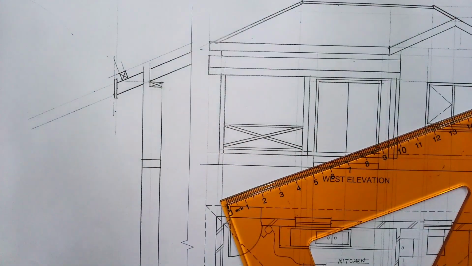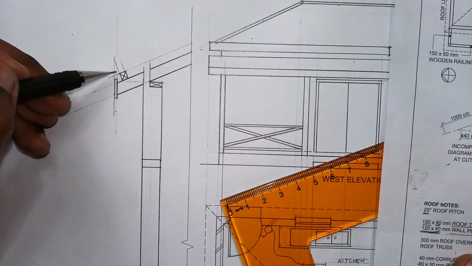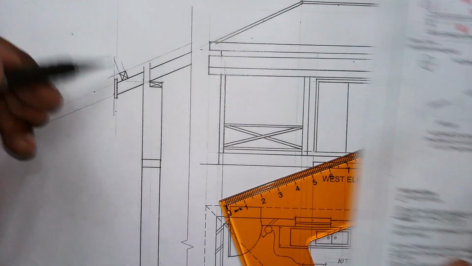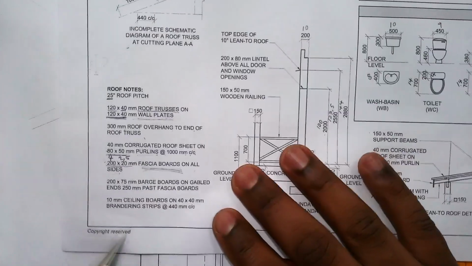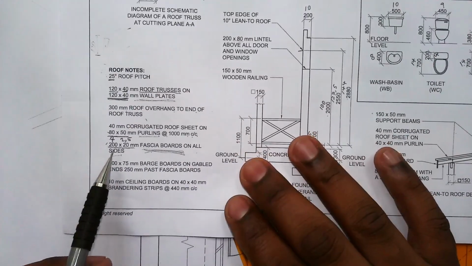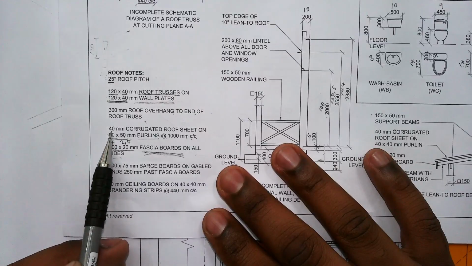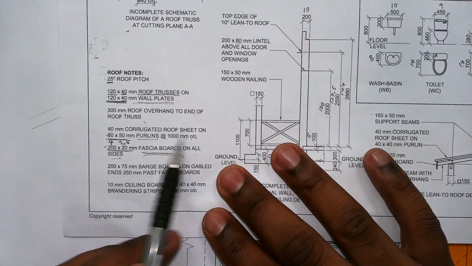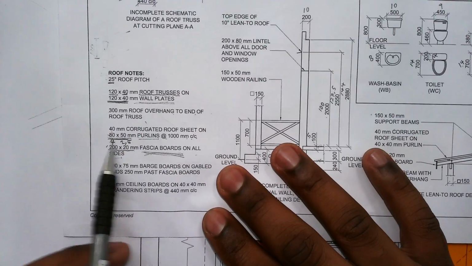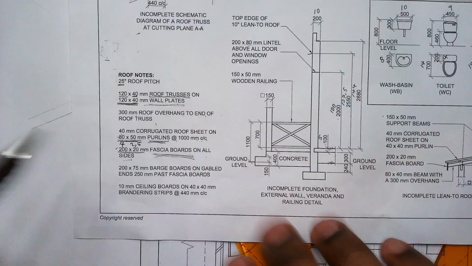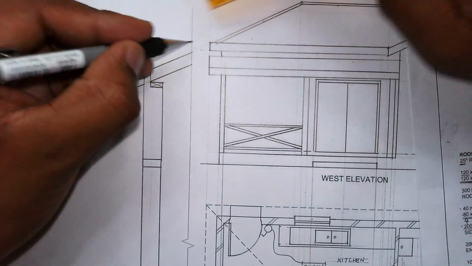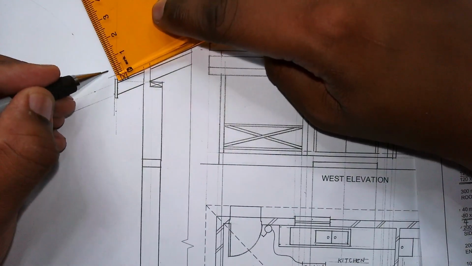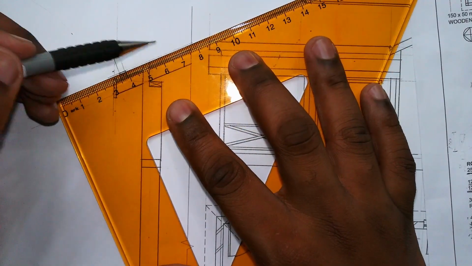On top of that purlin, I'll have to add the roof sheet. I'll go back to the roof notes again. Where is the roof sheet? There, I need the measurements. It's a 40 millimeter corrugated roof sheet placed on the purlins. The thickness is 40, so I'll measure 2 on this line. I'll measure 2 going up, and align my set square with that line.